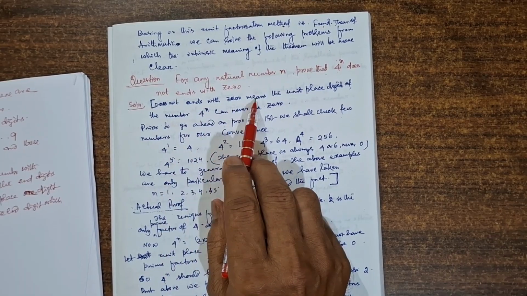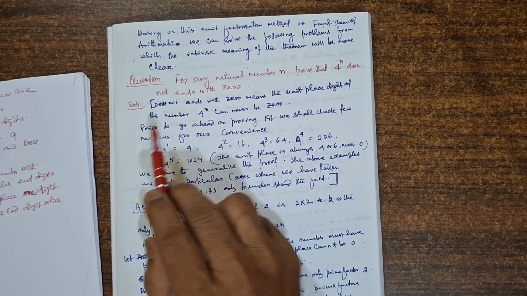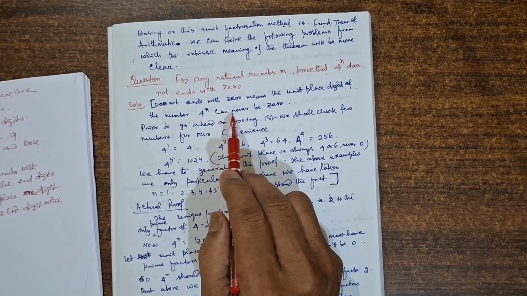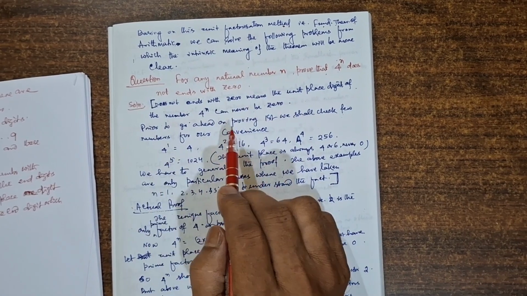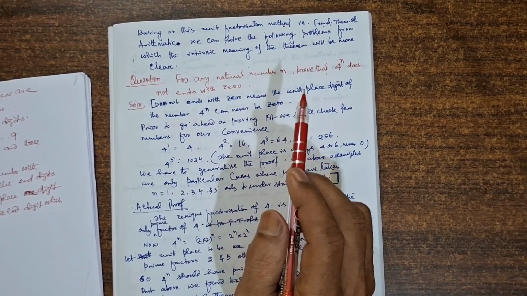Does not end with 0 means the unit place digit of the number 4 to the power n can never be 0. Now we have to prove this according to the fundamental theorem.